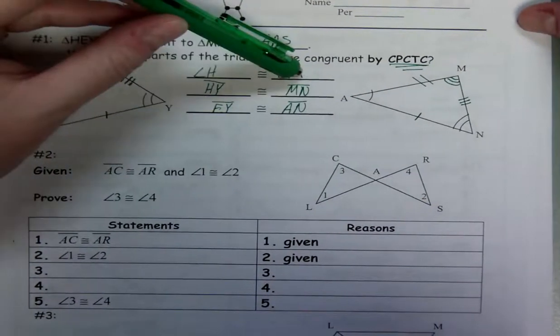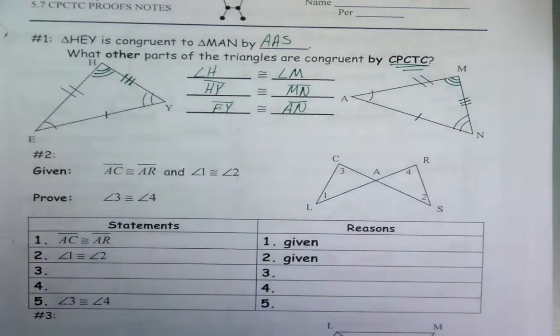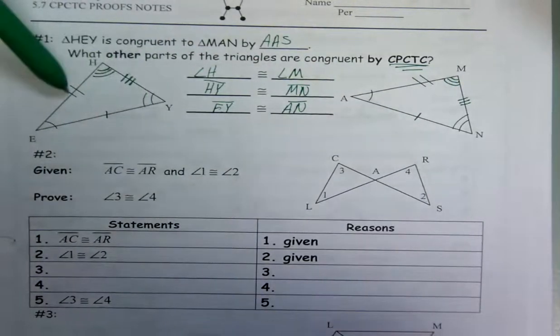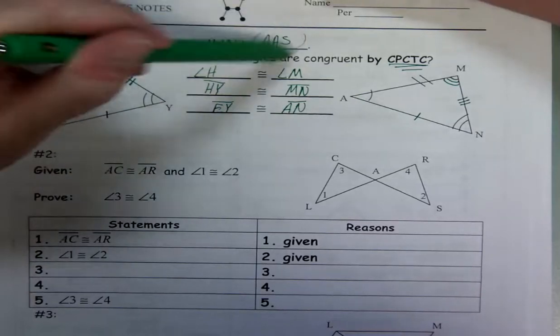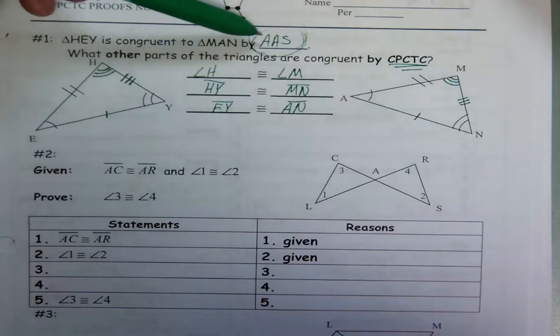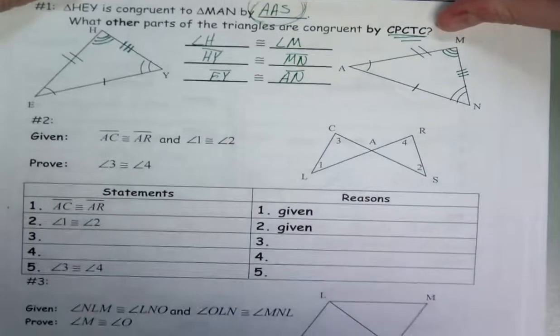So angle H is congruent to angle M. So we're just writing all the ones that we marked. We don't have any other reason to know that they are congruent other than we know this triangle is congruent by angle, angle, side, so all of the sides and angles have to be congruent. That's the idea we're trying to get through here.